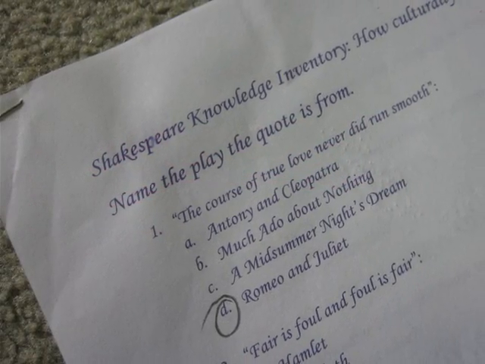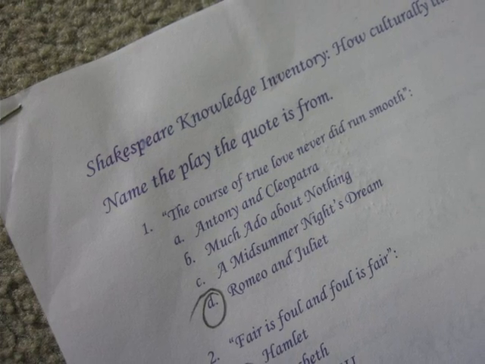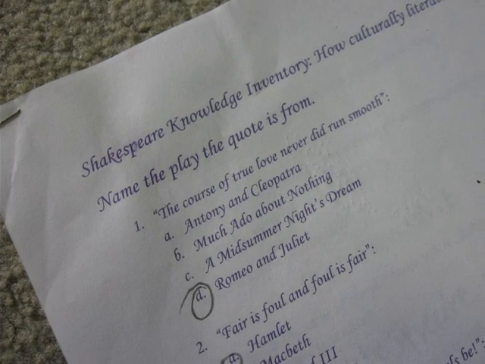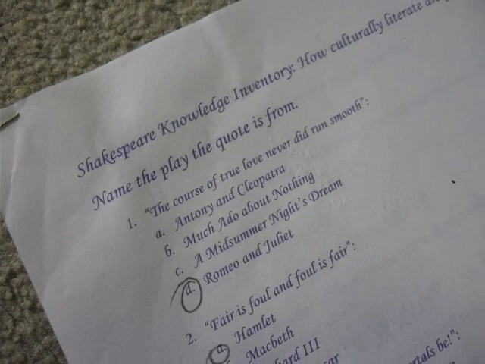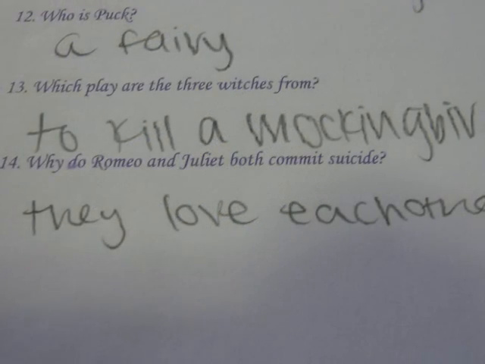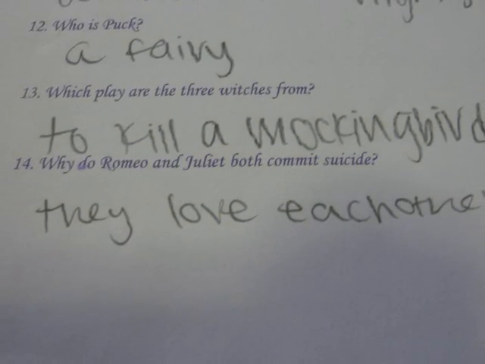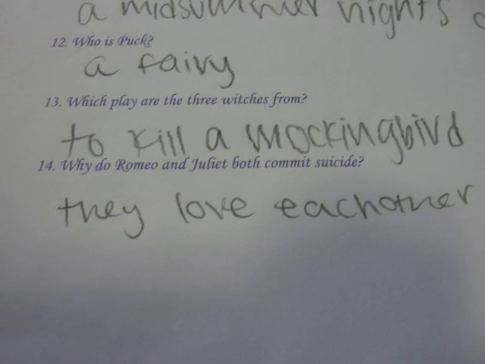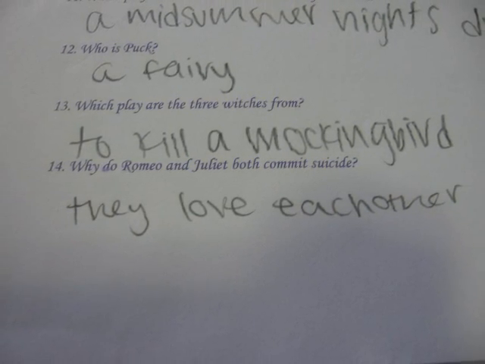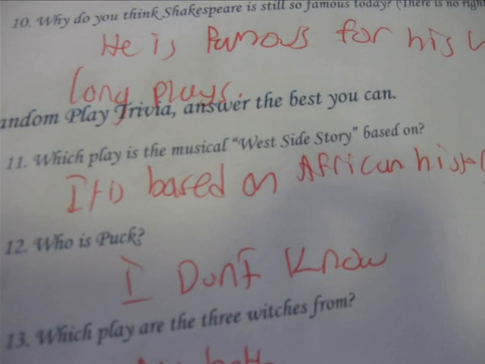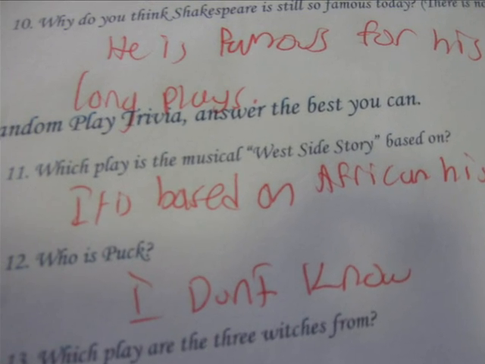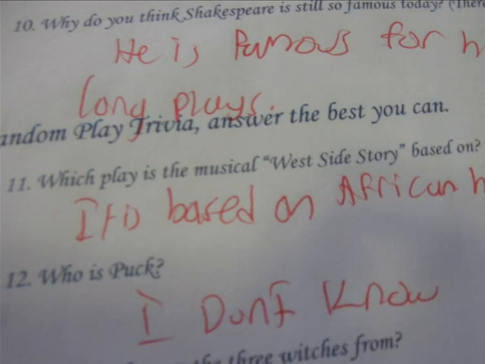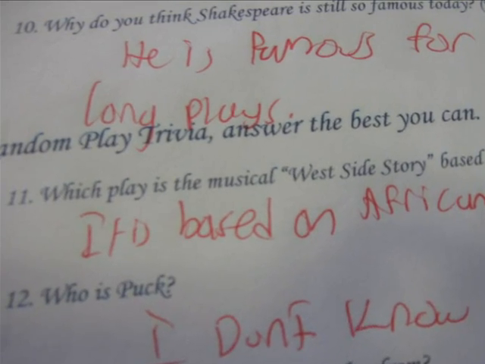I also gave the students the option to take my Shakespeare Knowledge Inventory quiz, though I made it very clear that it was okay if they didn't know any of the answers. Some students did really well. Others gave me some pretty funny answers, like this one. Which play are the three witches from? Answer: To Kill a Mockingbird. And this one. Which play is the musical West Side Story based on? It's based on African history.